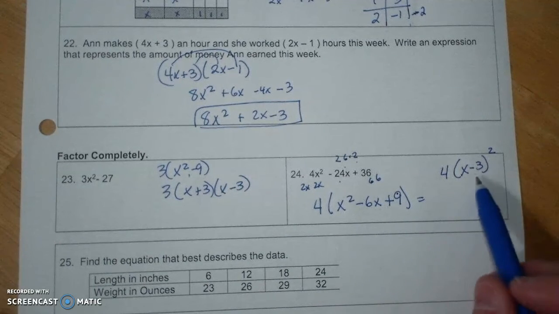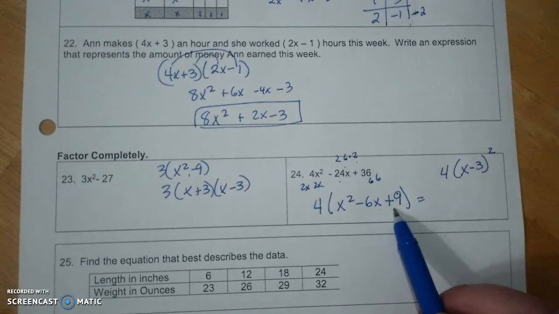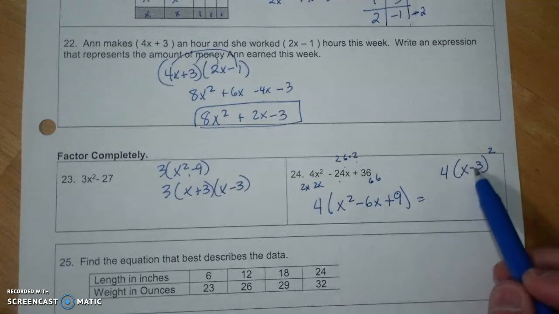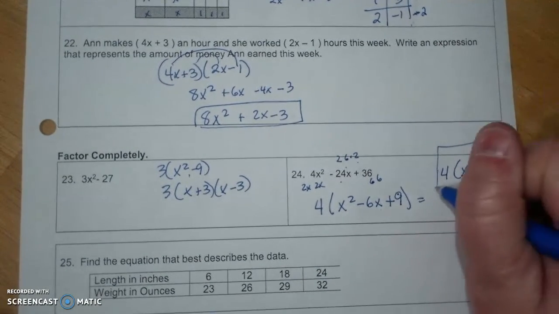Let's see. Minus 3 times minus 3 gives me positive 9. x squared minus 3x minus 3x. This is your answer.